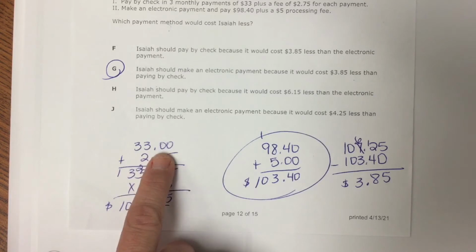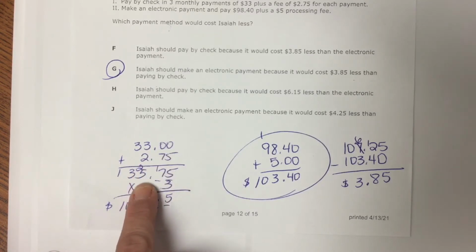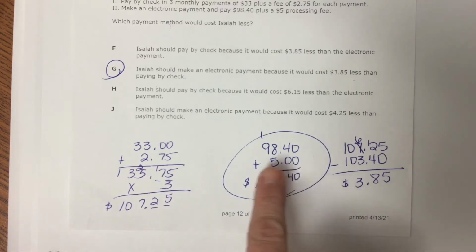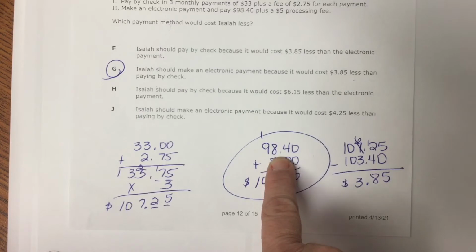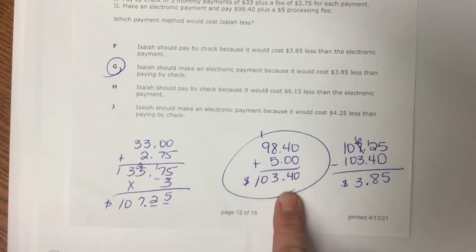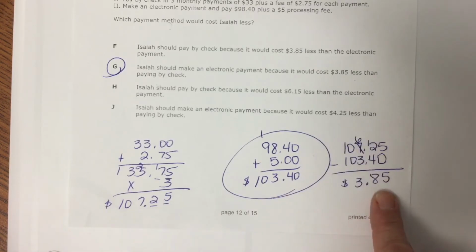So $33 plus $2.75 is $35.75, and he's going to do that for 3 months. So he would pay $107.25. Or he can make a one-time payment of $98.40 with a $5 processing fee, and he pays $103.40. So it's better off to make an electronic payment. He's going to save $3.85. Okay.